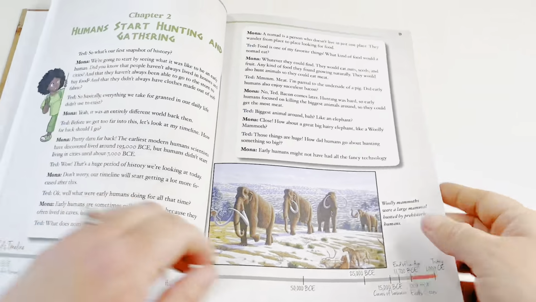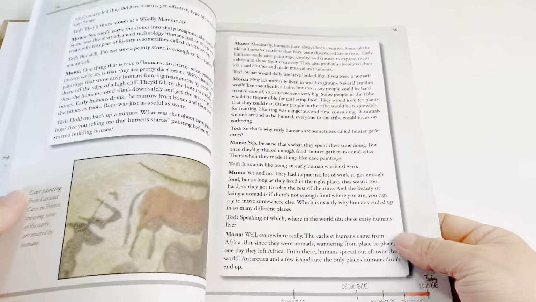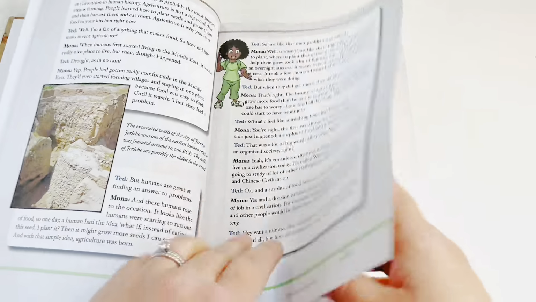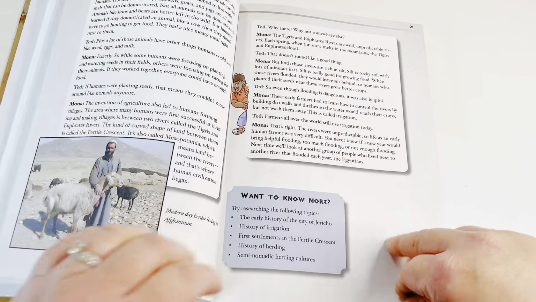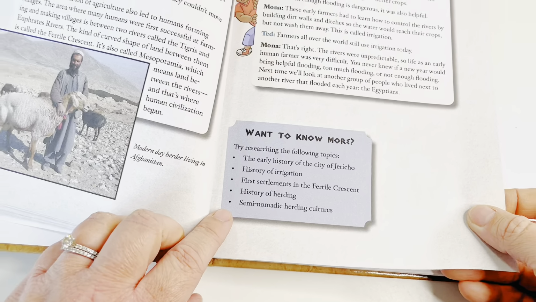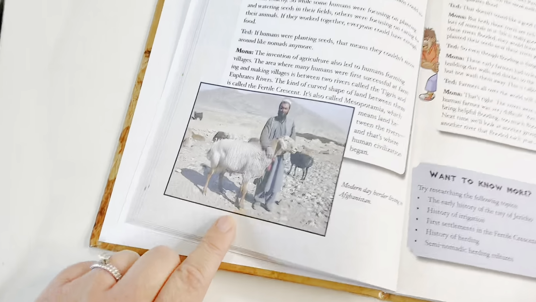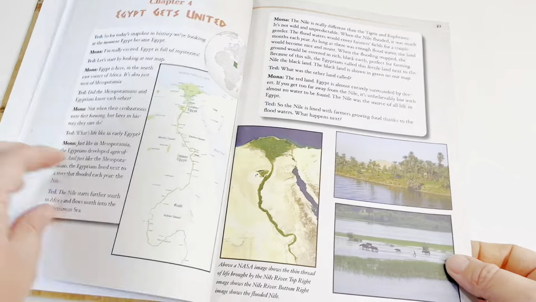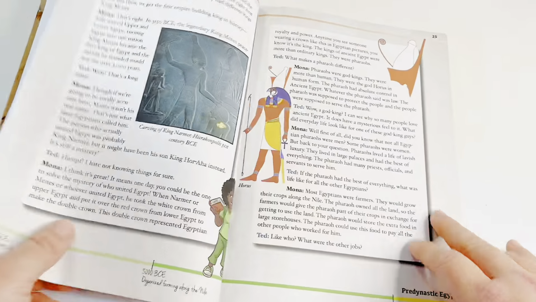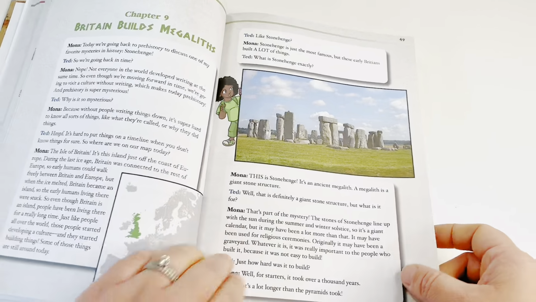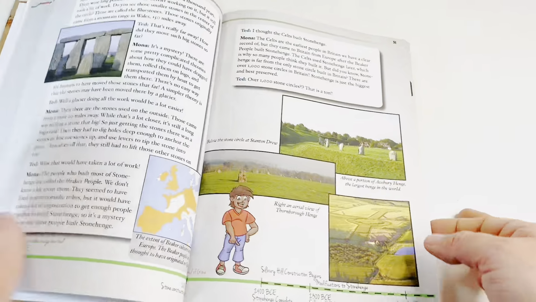They show timeline examples. You can see the chapters, really, for this level, the ancient history, are not long. And they do sometimes have extra things that you can do in here. Sometimes they're real photographs, which is nice. They show map examples. More real photographs and maps.